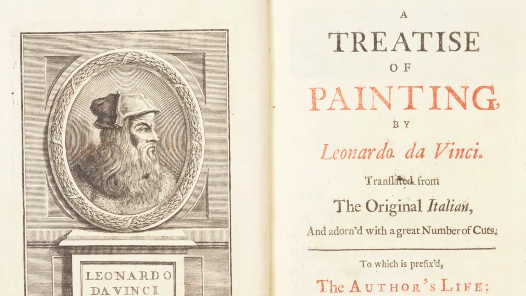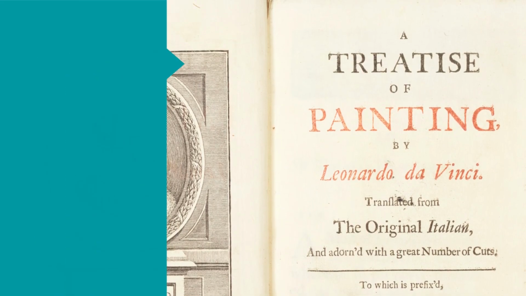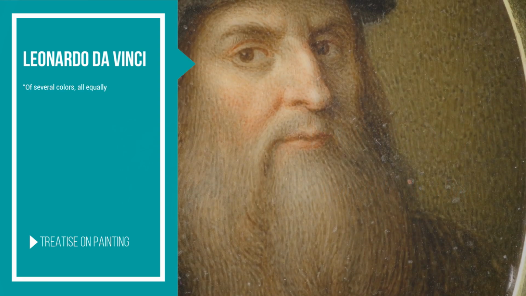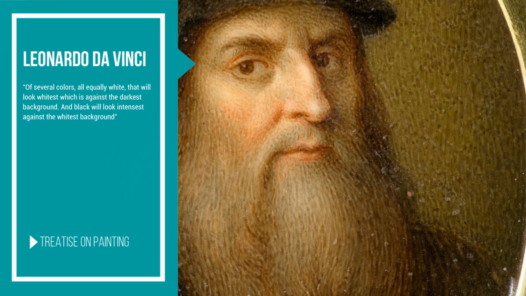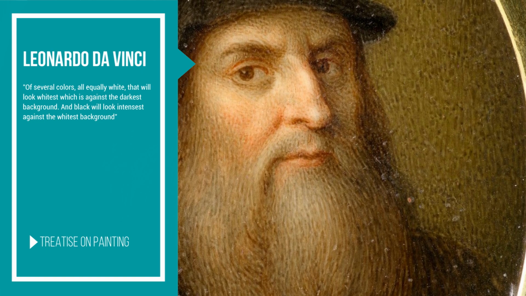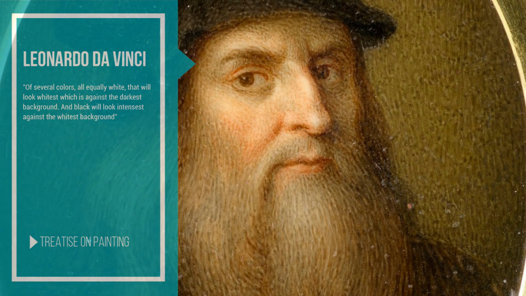Leonardo da Vinci wrote about this technique in his treatise on painting. He wrote, "Of several colors, all equally white, that will look whitest which is against the darkest background, and black will look intensest against the whitest background."